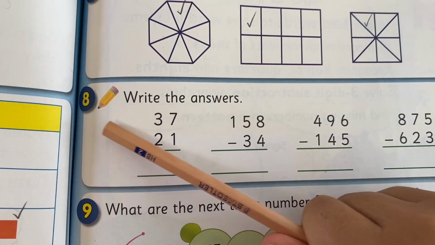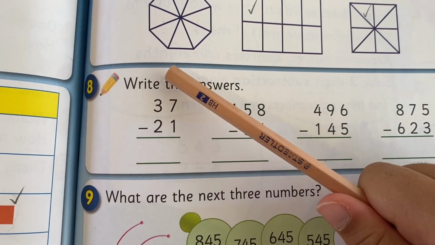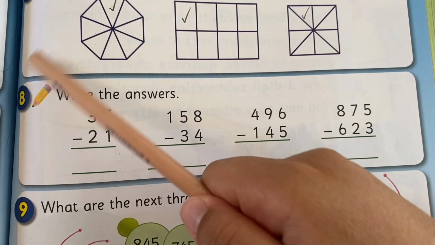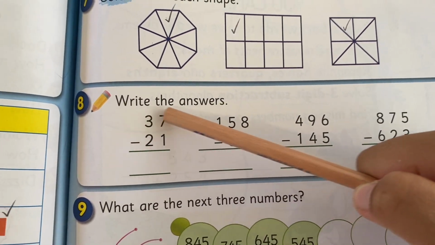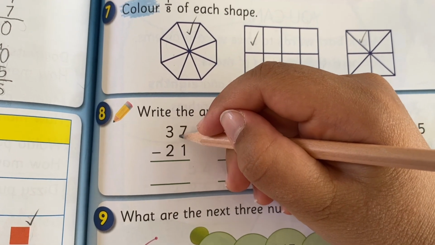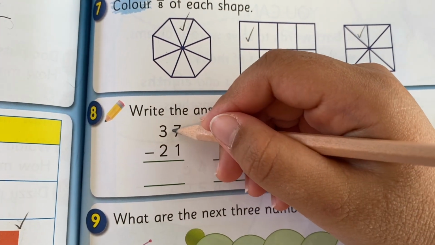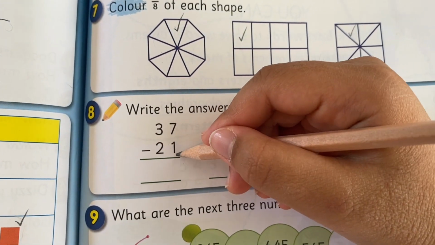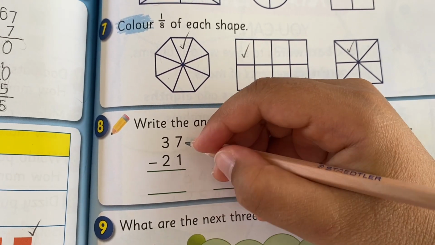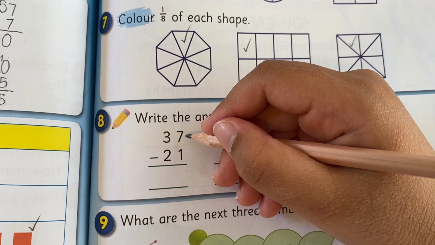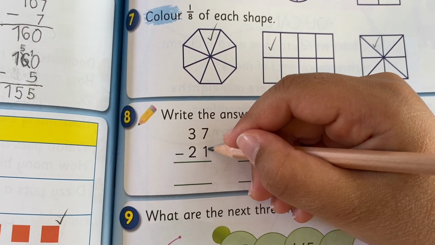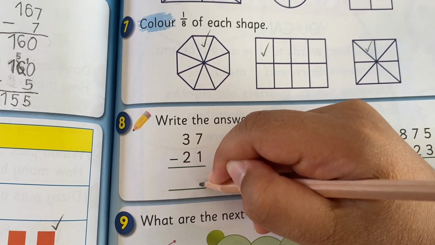In question 8, I need to write the answers to all these algorithms. For the first one, 37 minus 21, I start from the ones column. 7 minus 1 equals 6. I know this because I have already studied algorithms like these in the past.